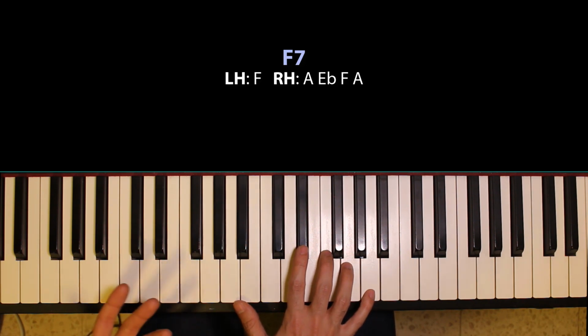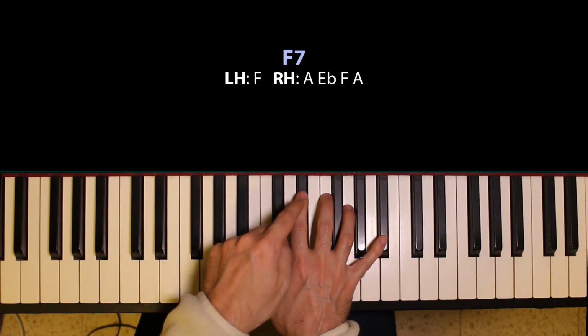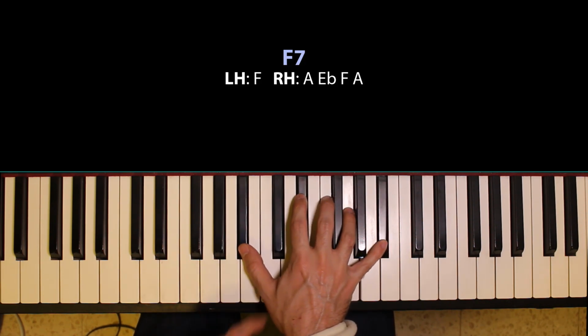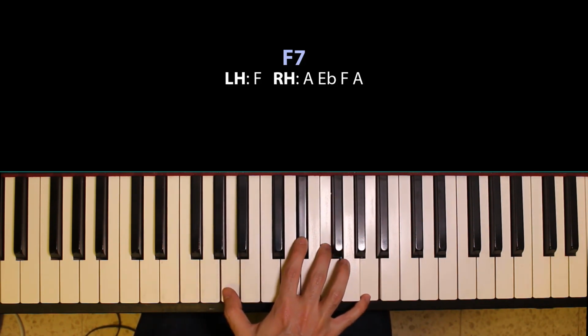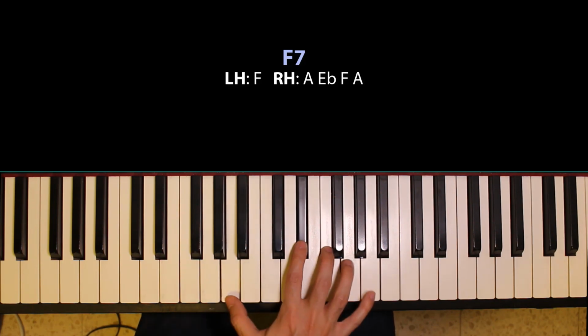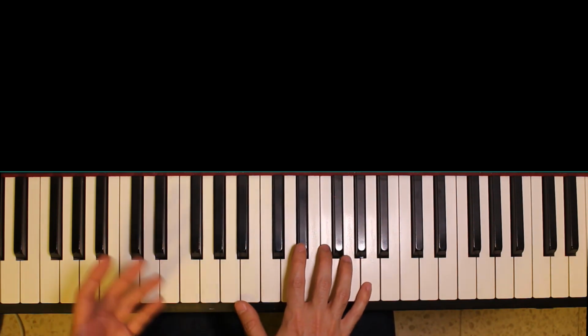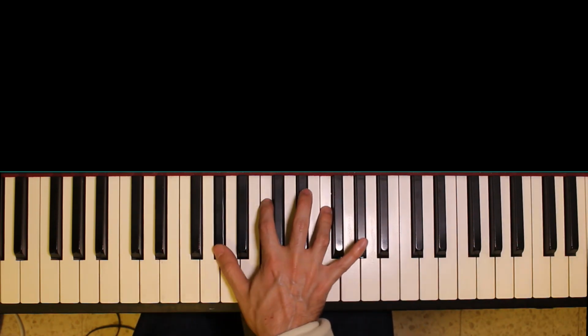I thought it just sounded better, and I still have, if you see, the pivot note here. So I pivoted from this to this. And this is just an F dominant 7. So A, E flat, F, A. Now, at this point, I really couldn't keep going down, so I had to switch to a new form.